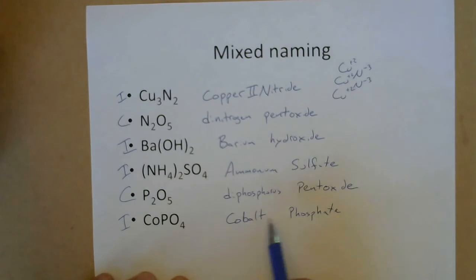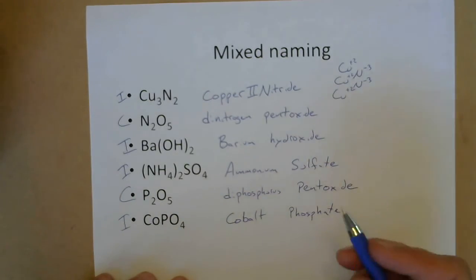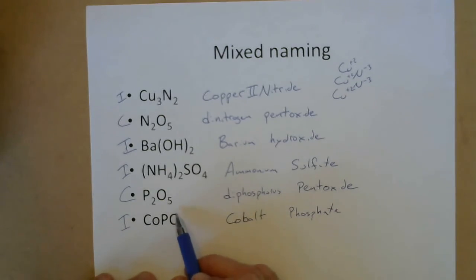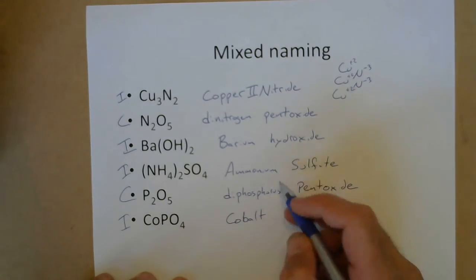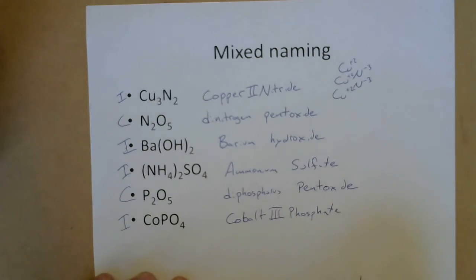Phosphate, we know, has a charge of -3, and since there's just one cobalt with a -3 charge, there's one phosphate with a -3 charge, so the cobalt must have had a +3 charge to go with it. So cobalt-3 phosphate would be the correct name for this compound. The key to naming is to figure out if it's ionic or covalent first, and then use the appropriate naming rules.